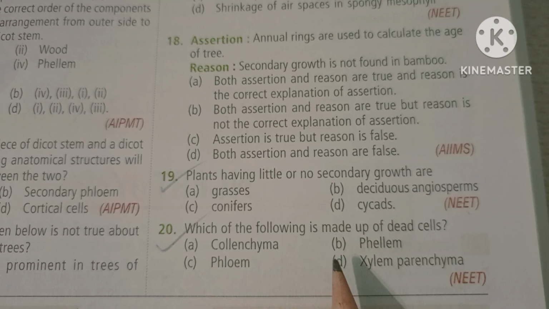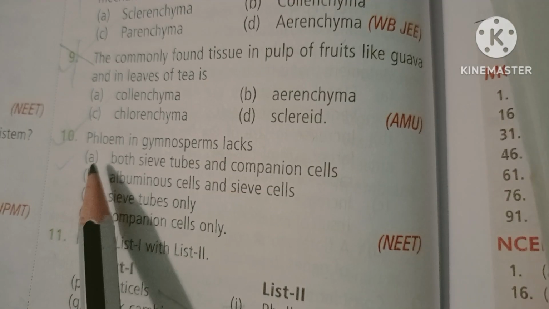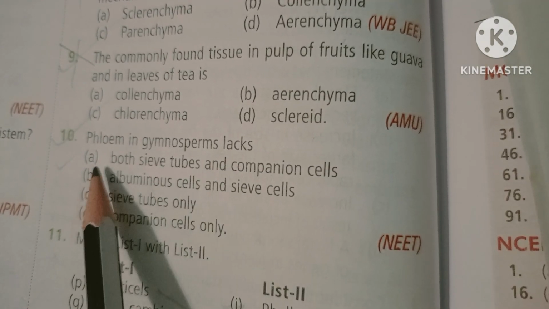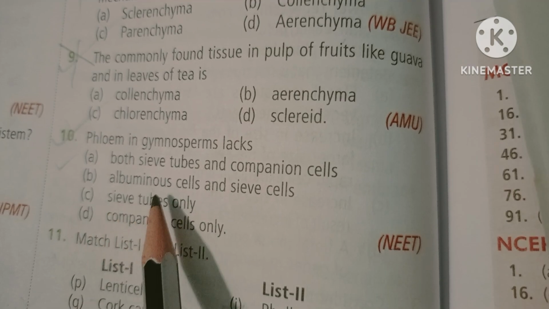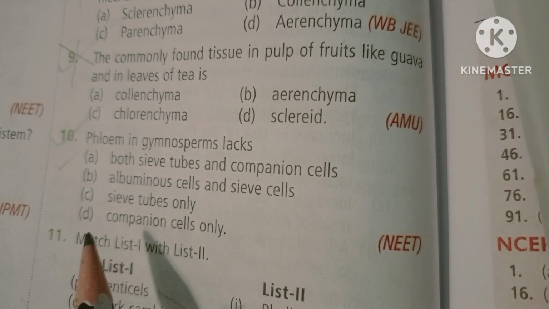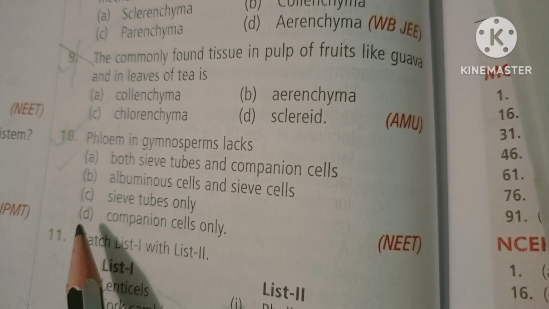Which of the following is made up of dead cells? Collenchyma, phloem, xylem, parenchyma. Phloem in gymnosperms lacks: A. Both sieve tubes and companion cells, B. albuminous cells and sieve cells, C. sieve tubes only, D. companion cells only.